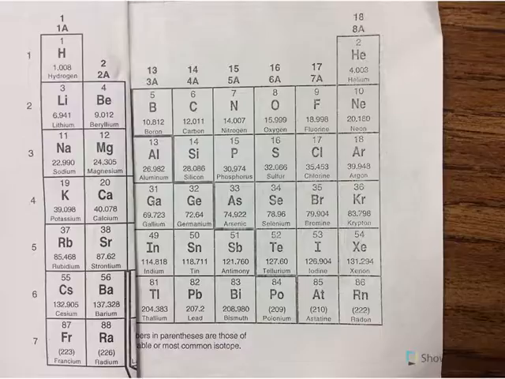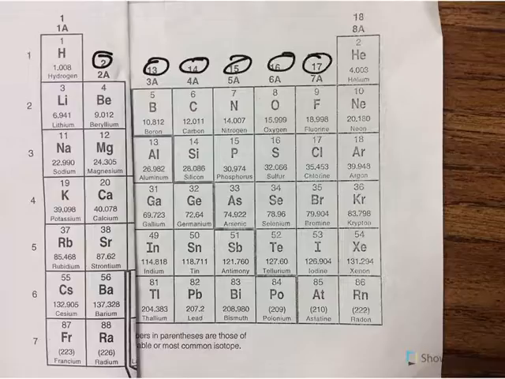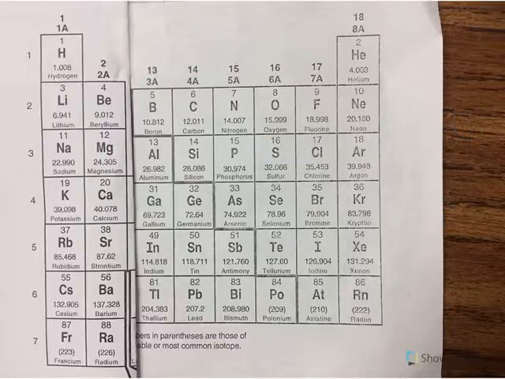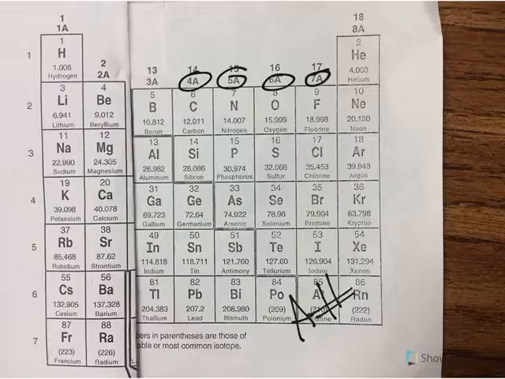So, our groups are these vertical columns. The groups or families have numbers. They also have names that we'll work on with a foldable in class. So, here are your groups. That's the number at the very top without the A. That is the group number. Now, directly underneath the group number, we call it the A number. The A number equals our valence electrons.